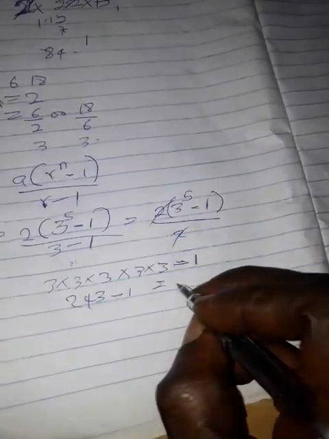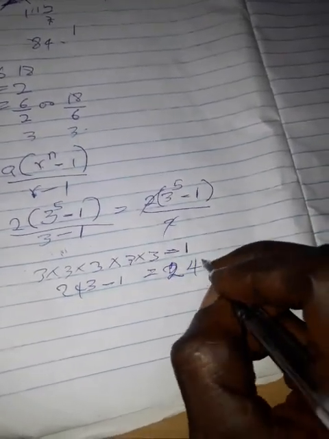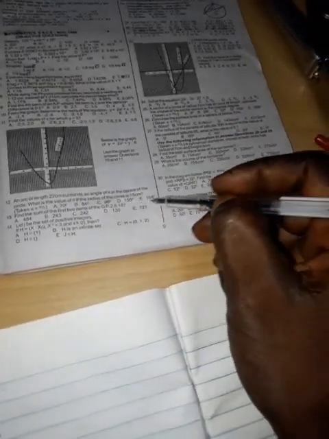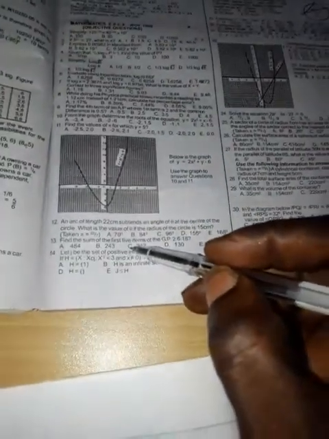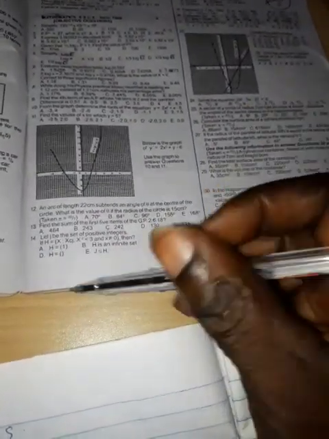So minus 1. Answer is 242. So let's look at the option. The option is C. C is the correct answer. Now look at question 14. Question 14, let's look at it closely.